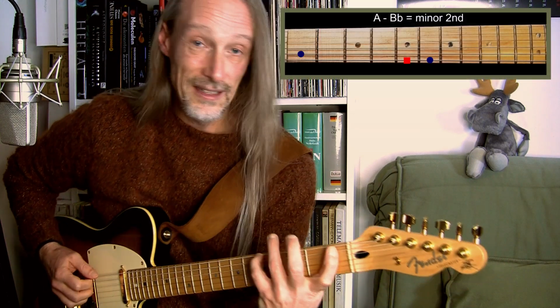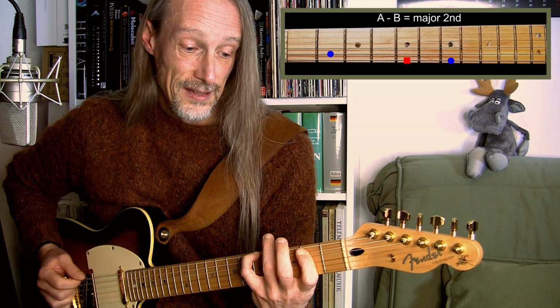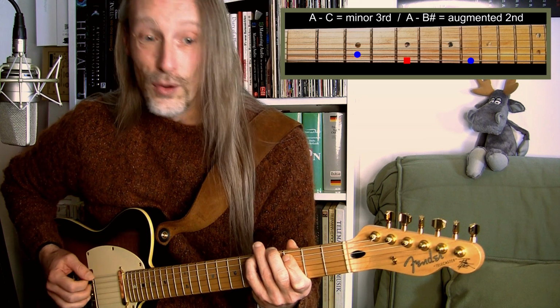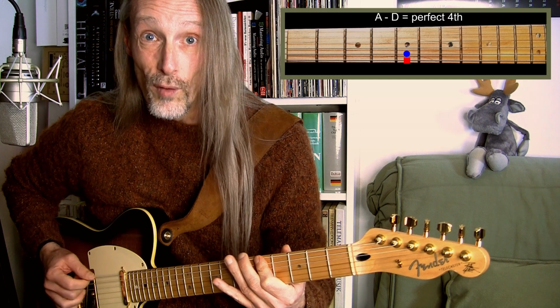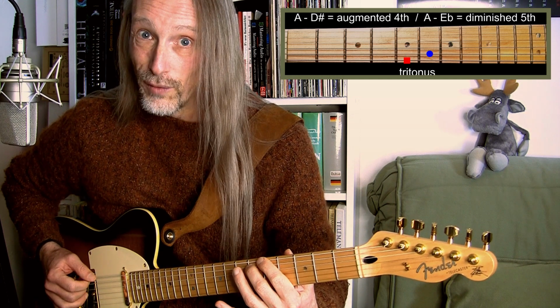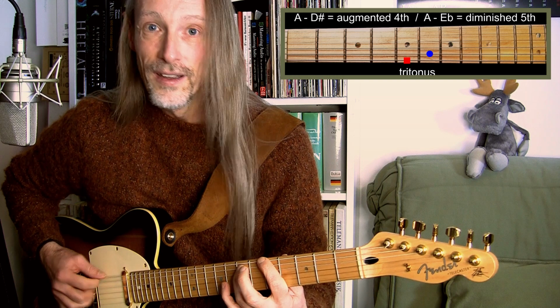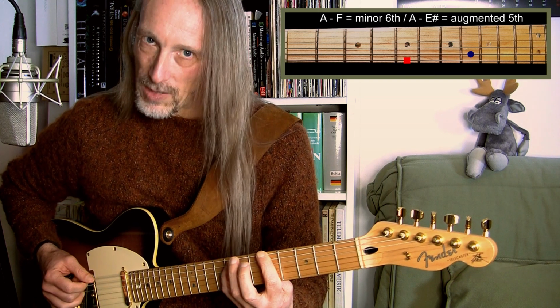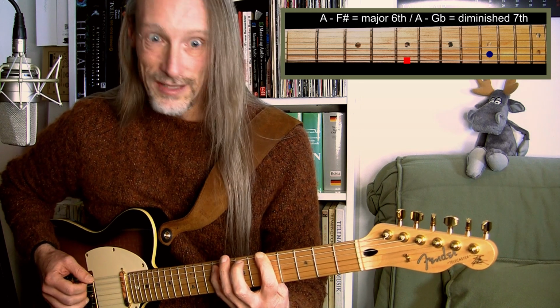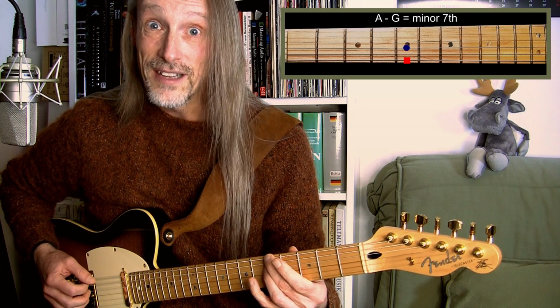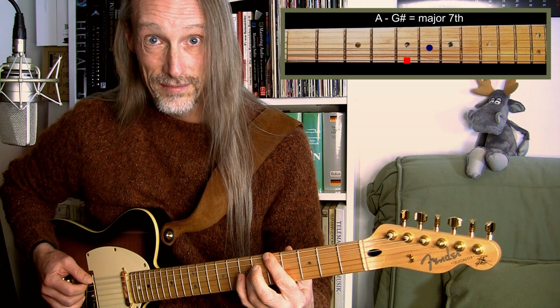We start with the minor second, major second, minor third, major third, perfect fourth, augmented fourth or diminished fifth, perfect fifth, augmented fifth or minor sixth, major sixth, minor seventh, major seventh.